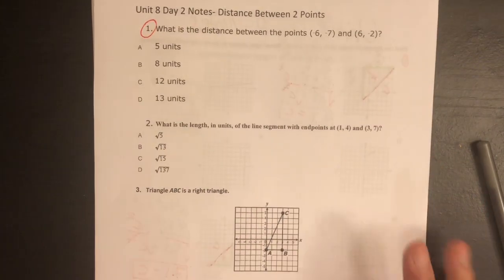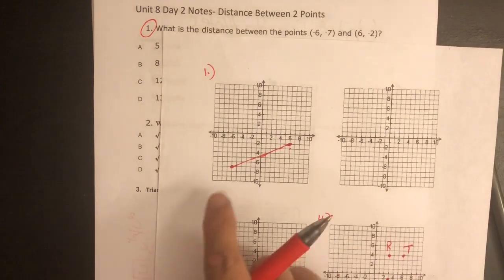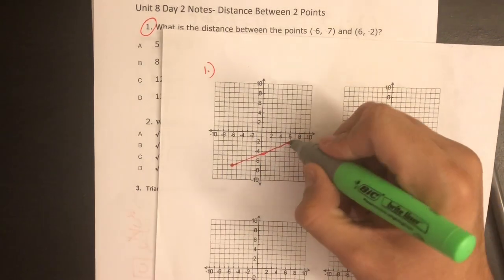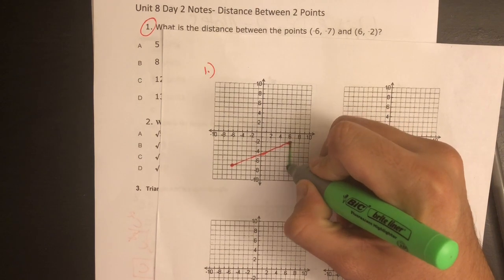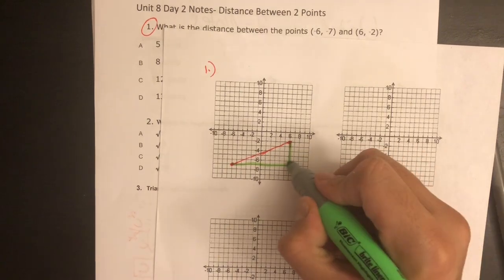So here we go. What is the distance between the points -6, -7, and 6, -2? So I went ahead and graphed those 2 points right here. And as you can see, there's my diagonal or my line segment between those 2 points. What I'm going to do is I'm going to create a right triangle. Okay. Oop, I went a little bit too far, but it's okay.